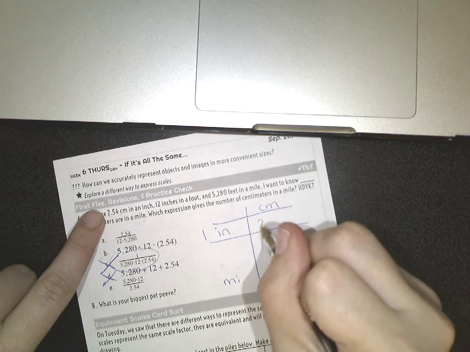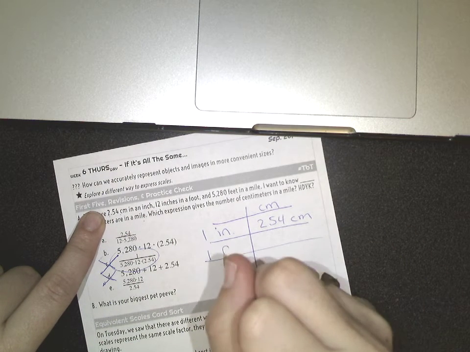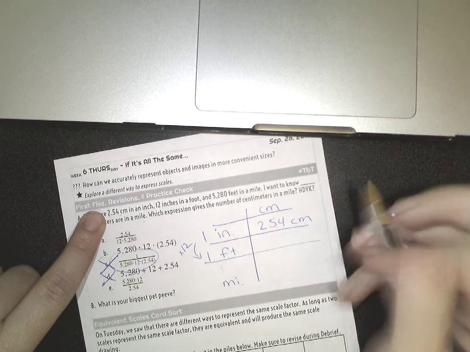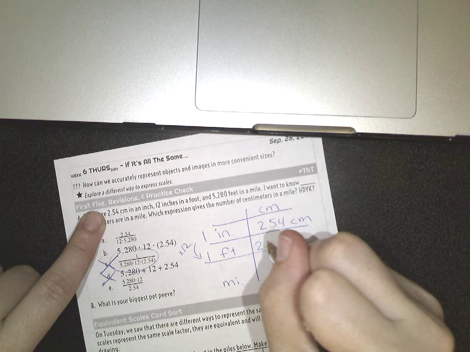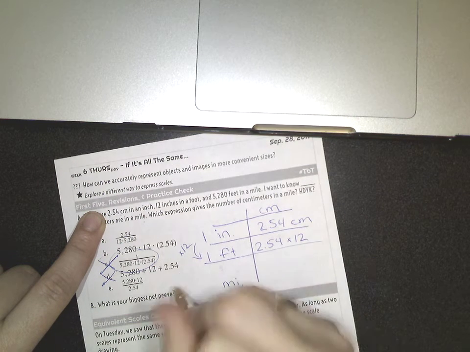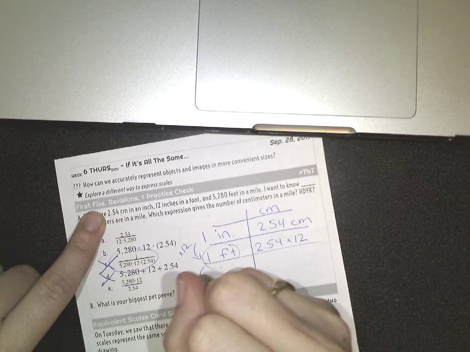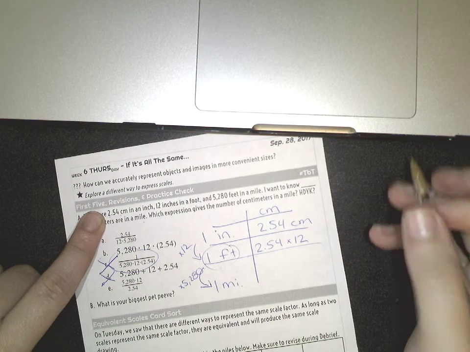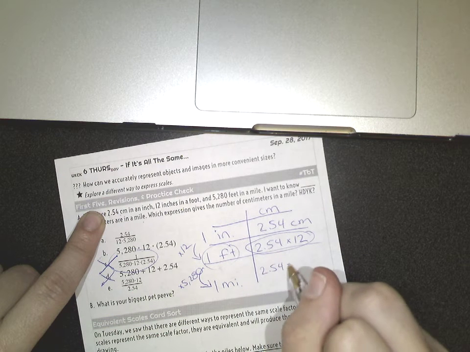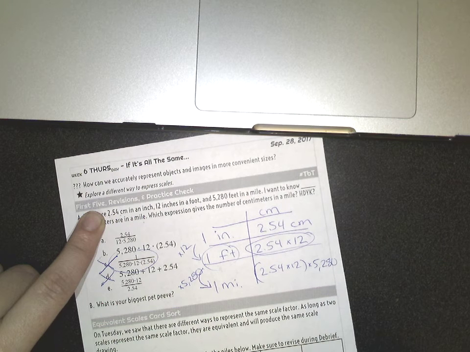We know from up here, 2.54 centimeters are in 1 inch. Well, then let's go to 1 foot. To get from an inch to a foot, we have 12 inches in a foot. So that tells me then that here I would have 2.54 centimeters each inch times 12. Now, to get to a mile, how many feet are in a mile? 5,280 feet are in a mile. So over here, I would have to take all of this, 2.54 times 12, and multiply that by 5,280.